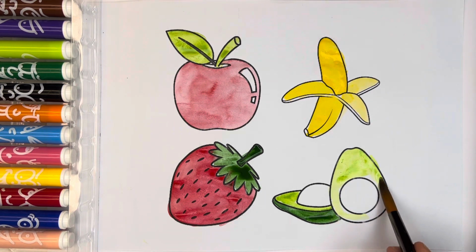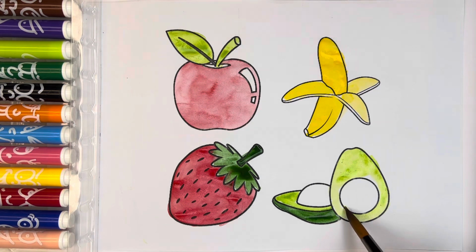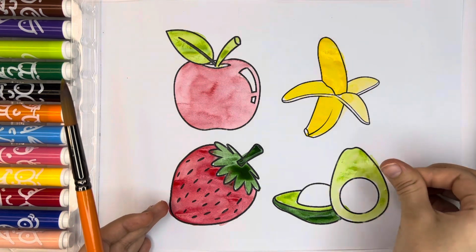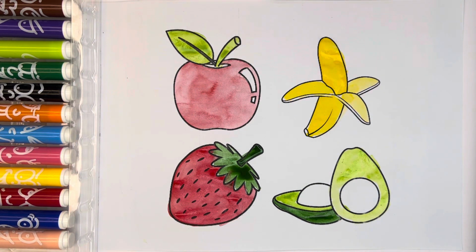We have a colorful avocado. I love it. And then let's color with brown. Perfect.